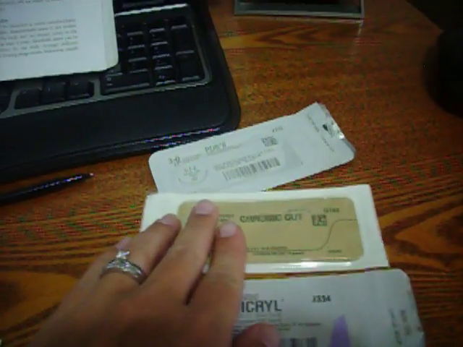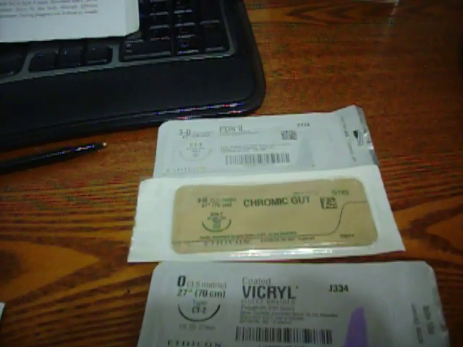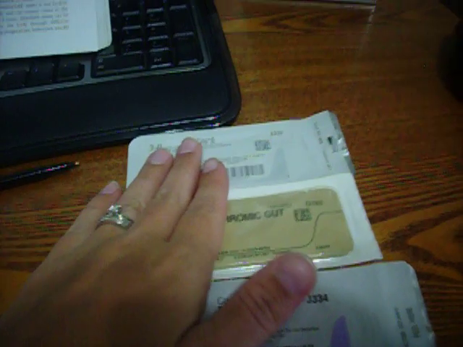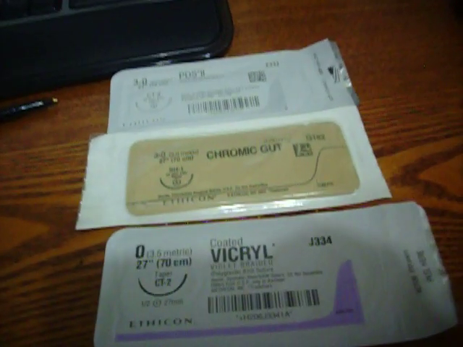And so that is the sizes of the suture material. And then we discussed the types, and then the uses.